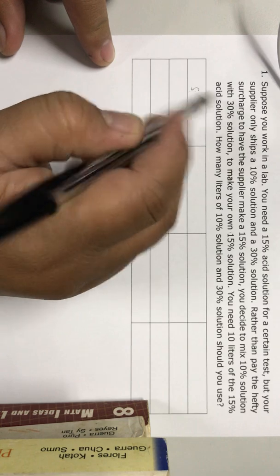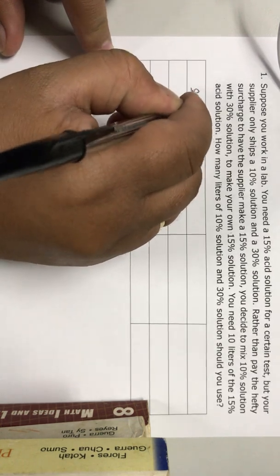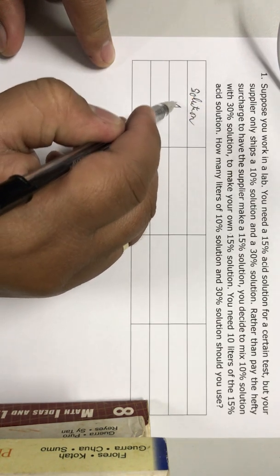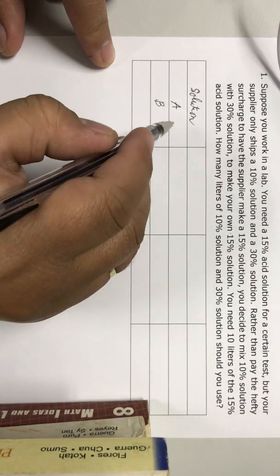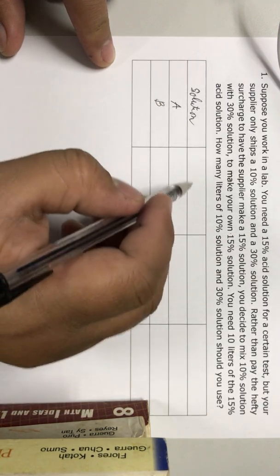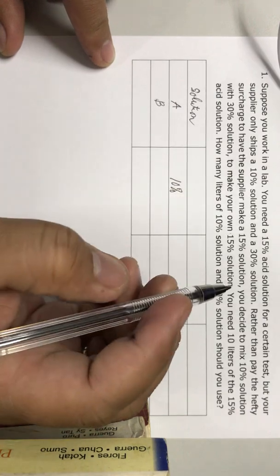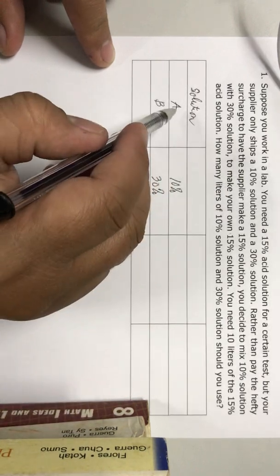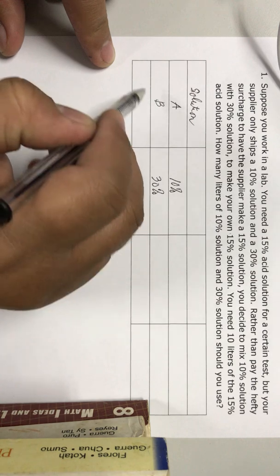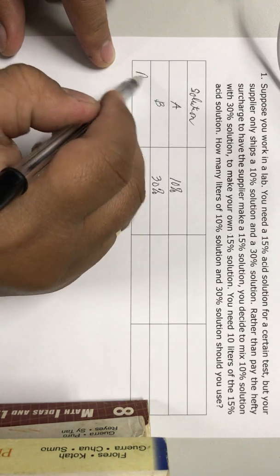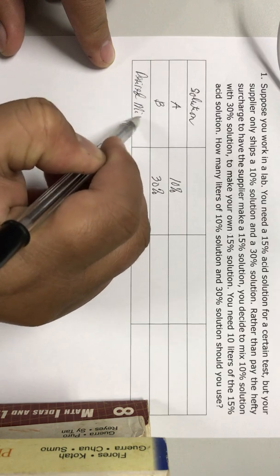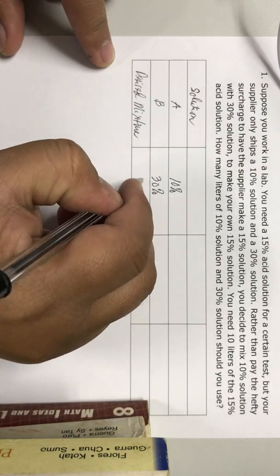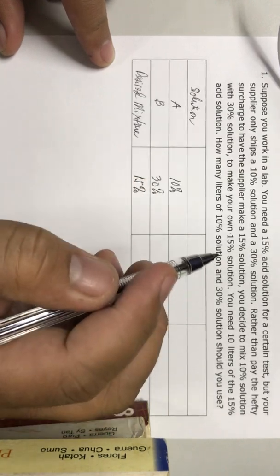the solution. There are two solutions, namely solution A and solution B. Solution A is the 10% solution. And then solution B is the 30% solution. Mixing solution A and solution B will make you obtain the desired mixture. Okay. Your desired mixture should be a 15% acid solution.